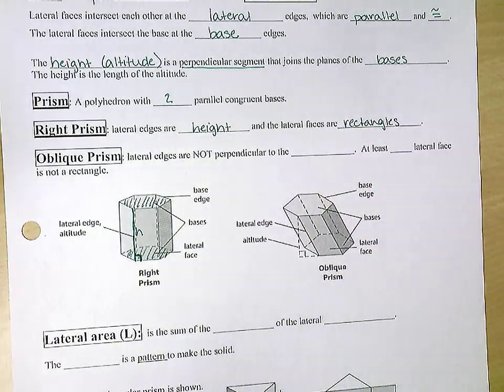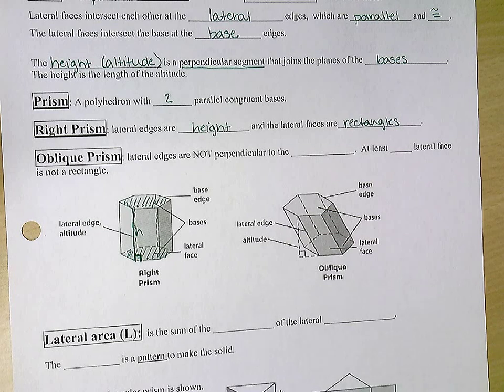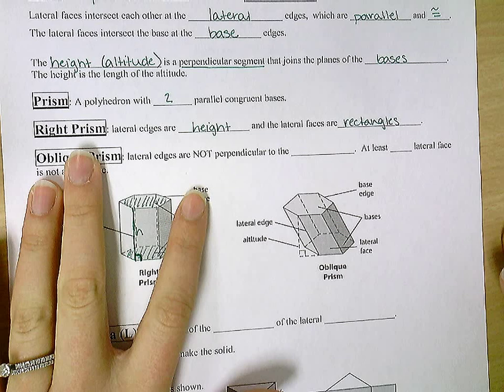So each of your lateral faces is going to be a rectangle. The two sections that are not a rectangle are going to be your bases. You do have to know the difference between a lateral face and your bases. So that's a right prism.